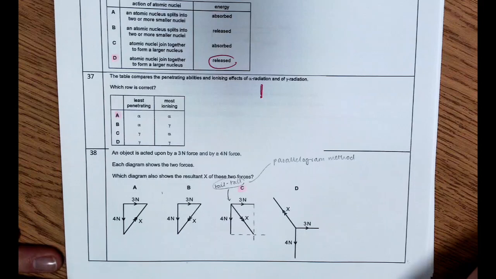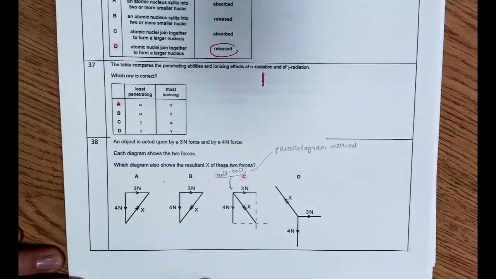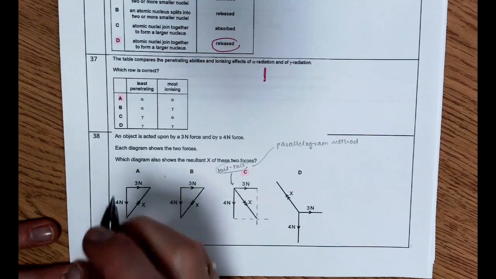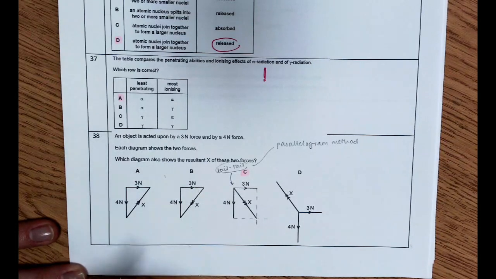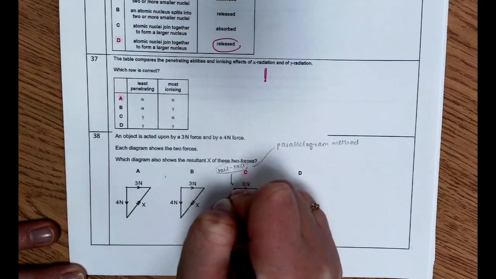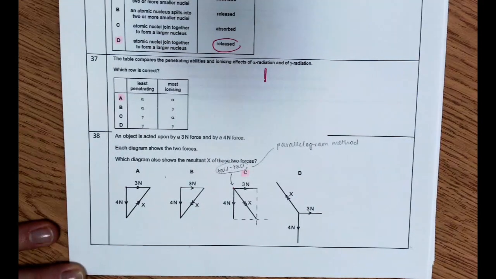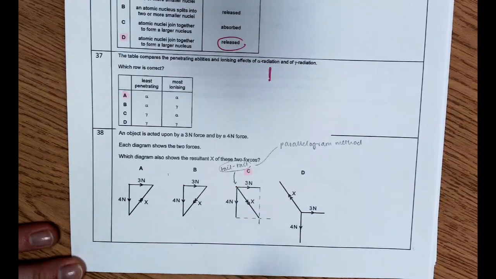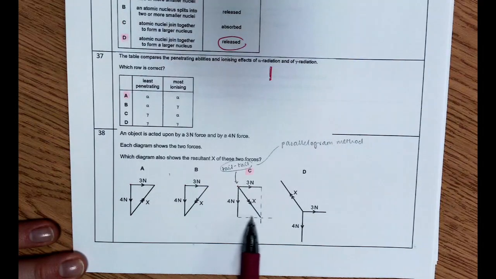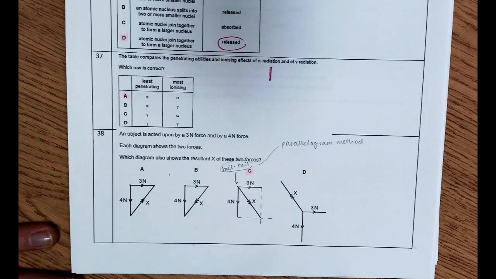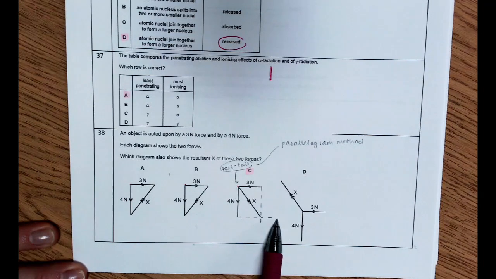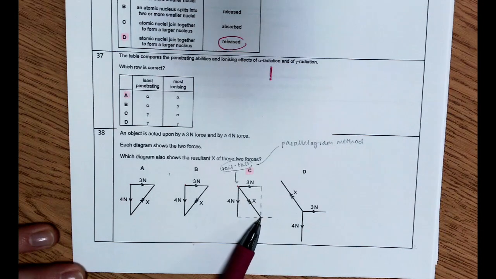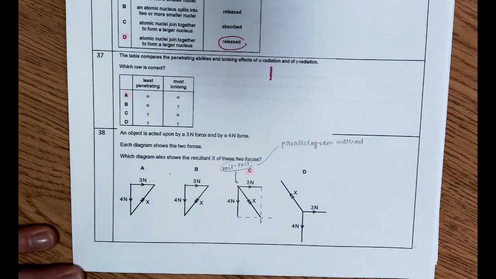38, an object is acted upon by a 3 Newton force and by a 4 Newton force. So in each diagram we've got the same setup. We've got the 4 and the 3 at right angles to each other, and they are all tail to tail. So the bottom of each vector is touching. When two vectors are tail to tail, to find the resultant of them we have to use the parallelogram method. So we have to draw construction lines at the end of each vector parallel to the other. At the end of 4 we draw a construction line parallel to 3, and at the end of 3 we draw a construction line parallel to 4. And where those two construction lines meet is the end of the resultant, and we close from the tail to that point, and that gives us C.